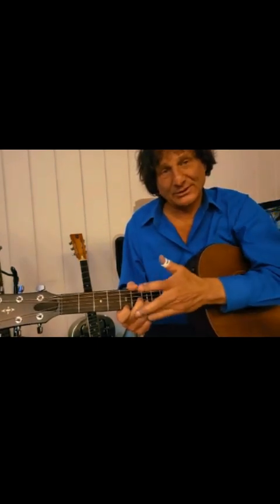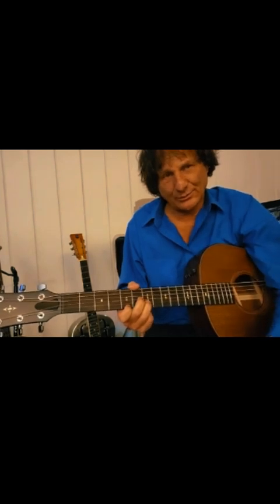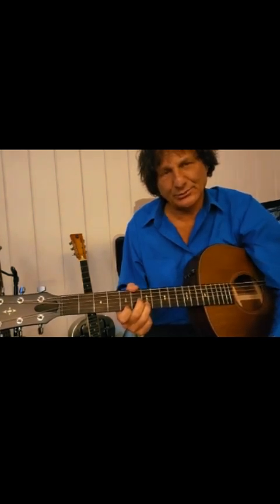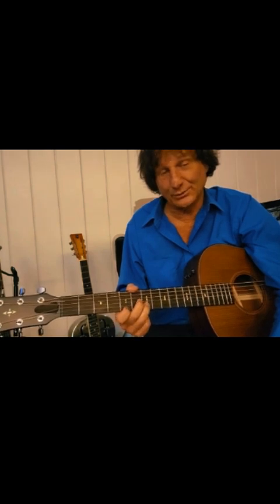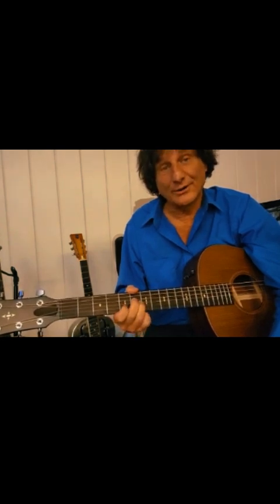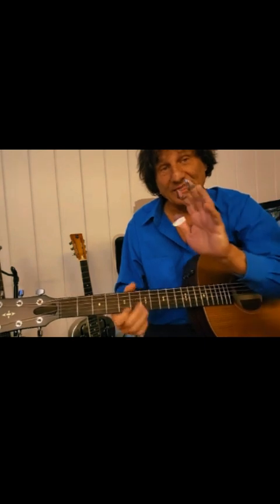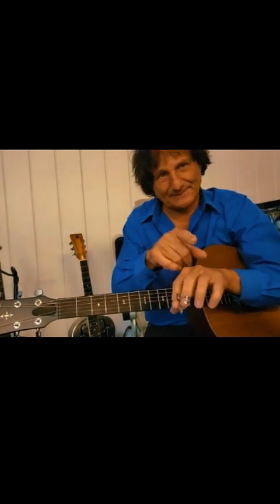What this hand is doing is counting the 4. 1, 2, 3, 4. 1, 2, 3, 4. This is what's making it land. And what I think the issue is when people learn how to play guitar is not enough emphasis is being placed on the hand that makes the music land.